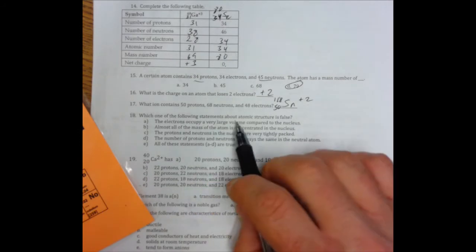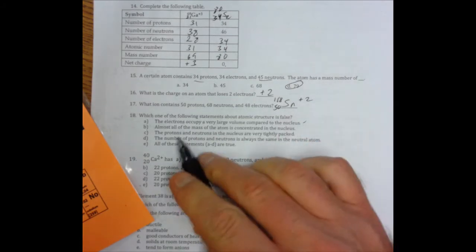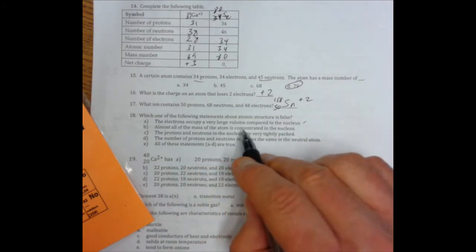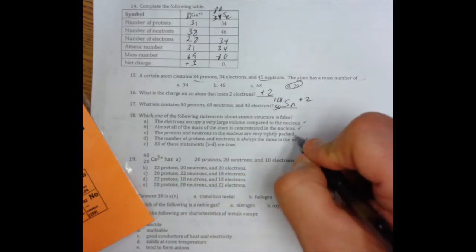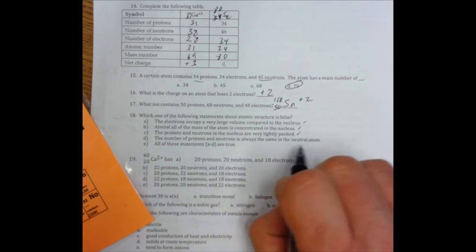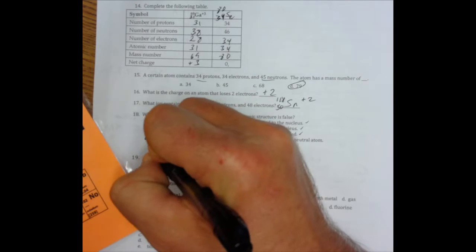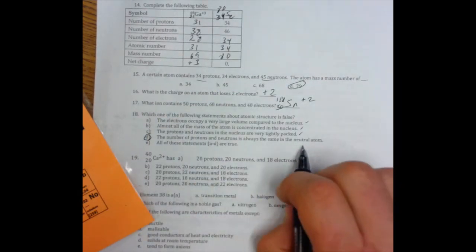Which one of the following statements about atomic structure is false? The electrons occupy a very large volume compared to the nucleus. That's true. Almost all of the mass of the atom is concentrated in the nucleus. That is true. The protons and neutrons in the nucleus are tightly packed. That is true. The number of protons and neutrons is always the same in a neutral atom. This is not true. The number of protons and electrons would be the same in a neutral atom.